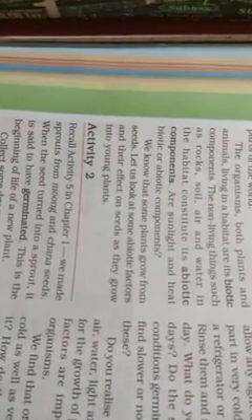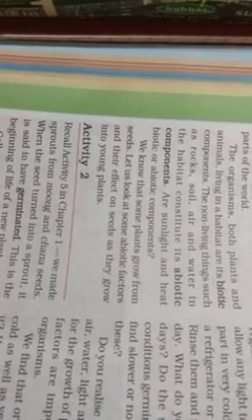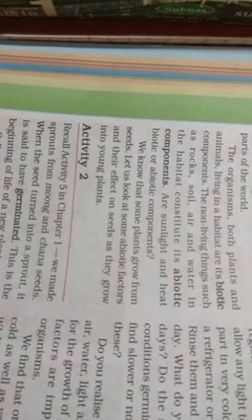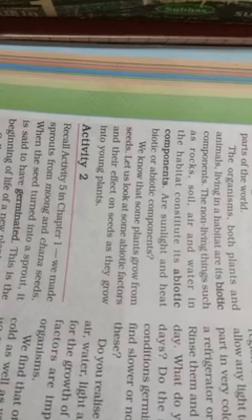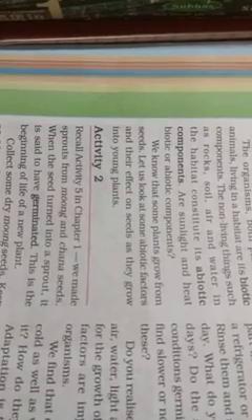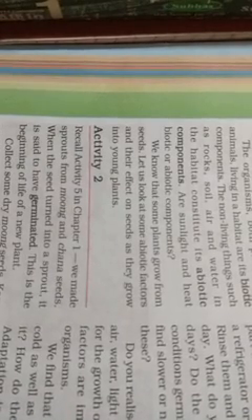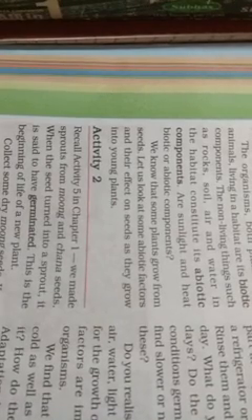The organisms, both plants and animals living in a habitat, are its biotic components. Our earth contains biotic and abiotic components. Sunlight, heat, air, water, they are abiotic components. They are also part of the environment. So they contribute as abiotic components.